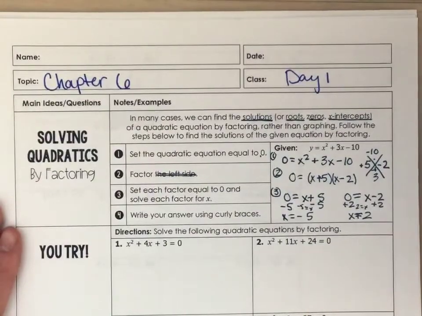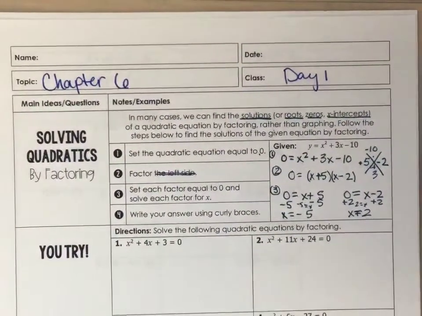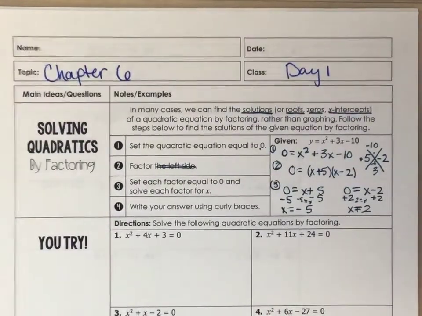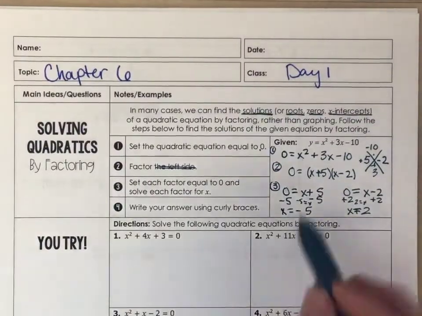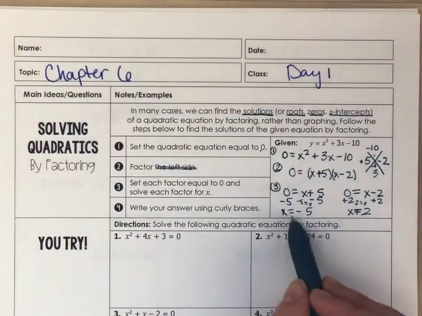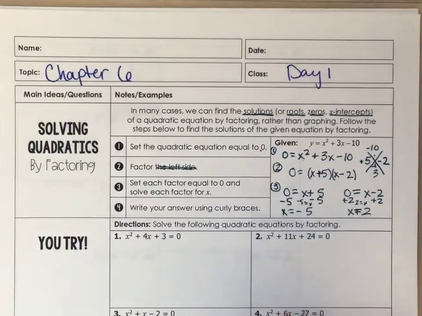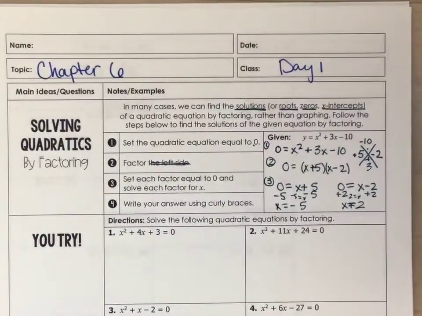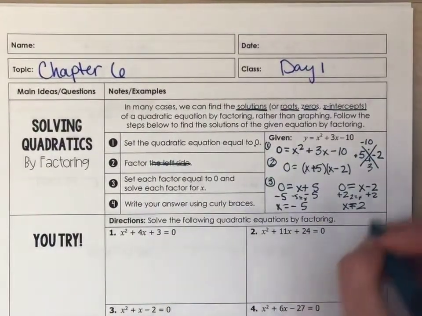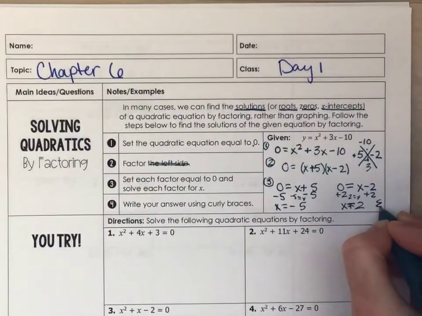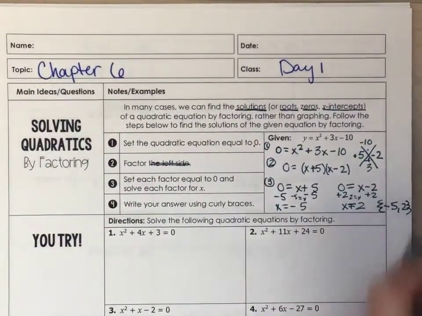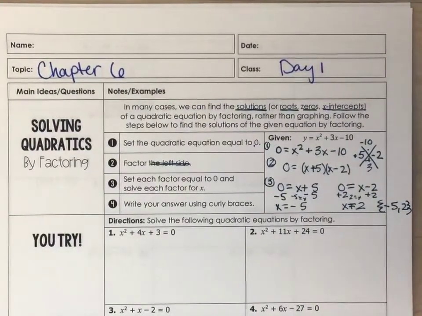Remember, in mathematics, we have this property called the property of symmetry, which tells us that we can say the same thing in other directions if they are equal. So since we said negative 5 equals x, we can also say x equals negative 5. The last thing says to write your answer using curly brackets. So the reason why we do the curly brackets is because the curly brackets set up what's called a set. My set of answers are negative 5, 2.